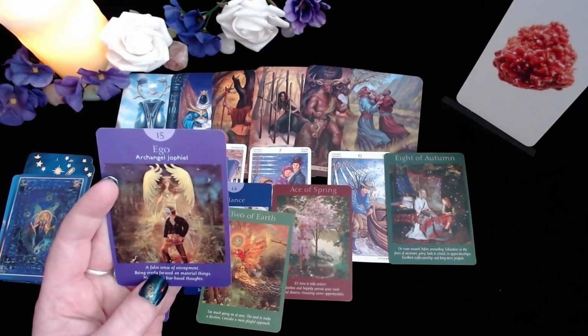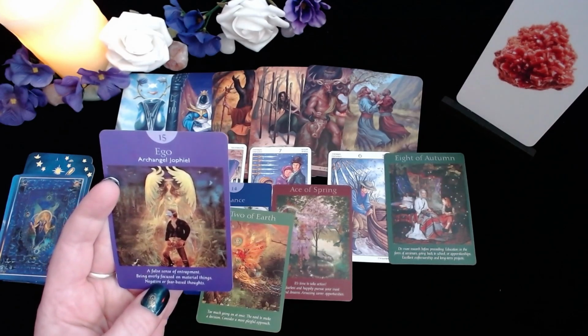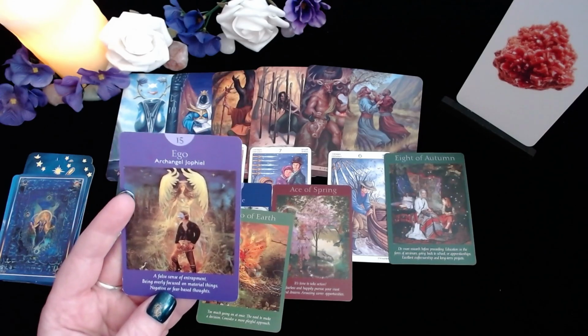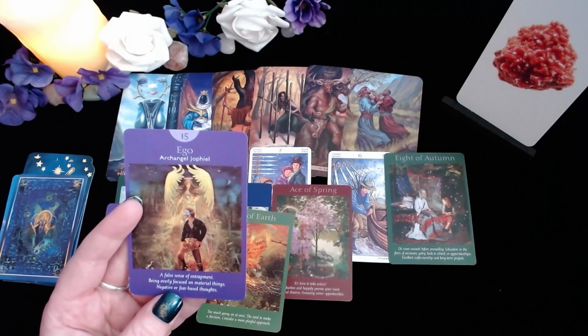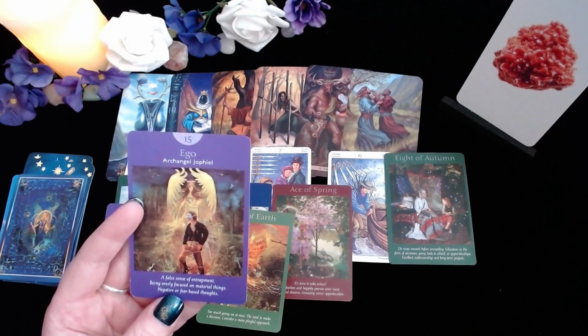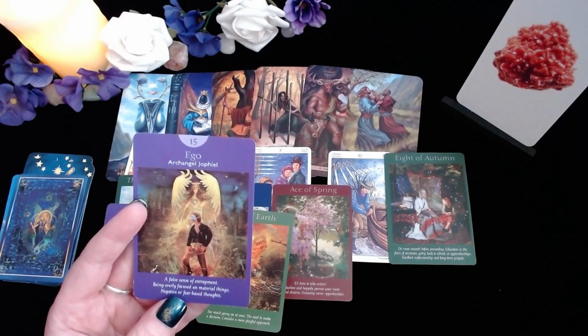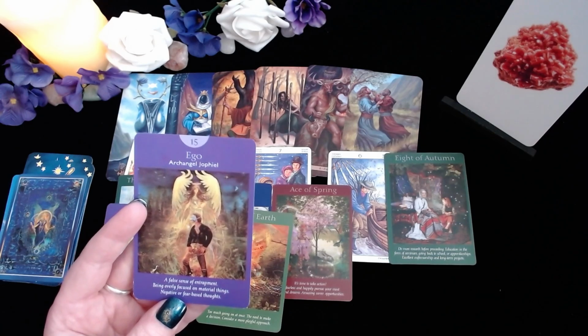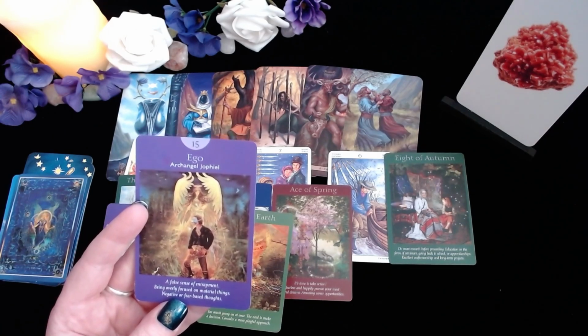Ego, a false sense of entrapment, being overly focused on material things, negative or fear-based thoughts. A little resistance in your energy that you can let go. You are not as trapped by circumstance as you believe yourself to be. Perhaps that's the new perspective that will let you move forward.